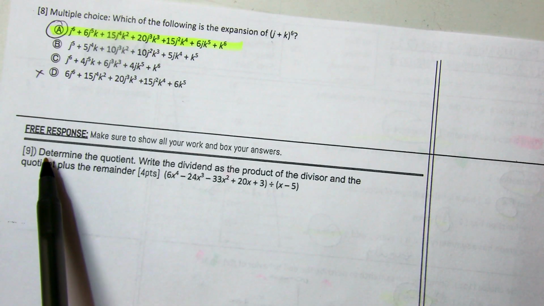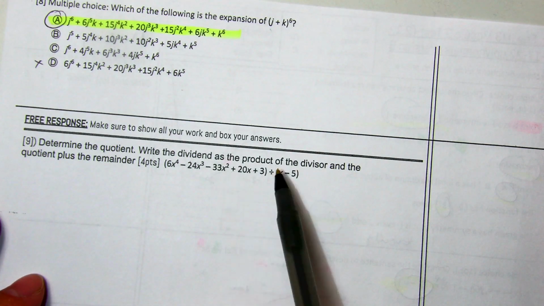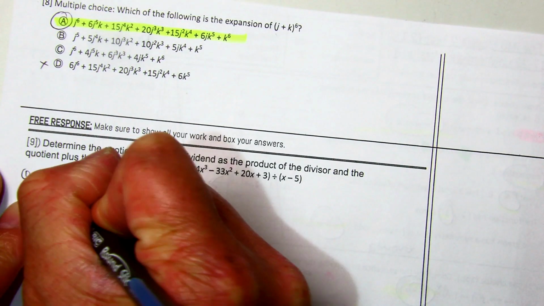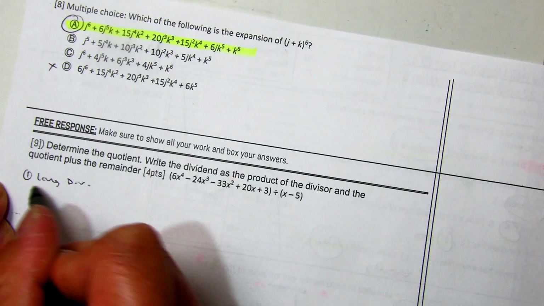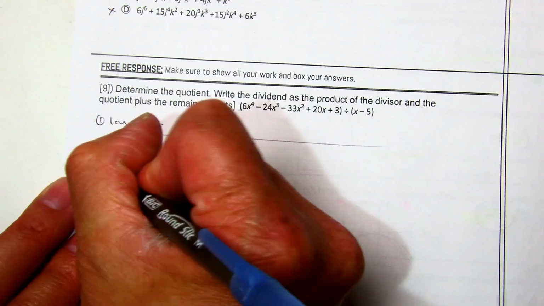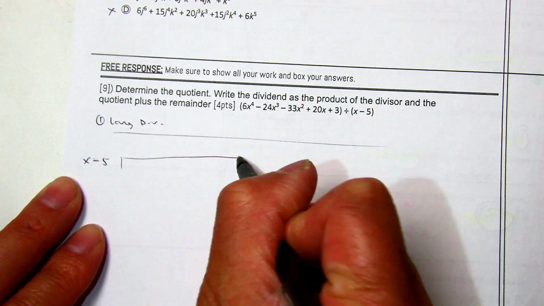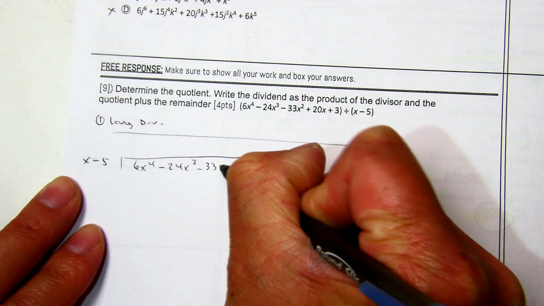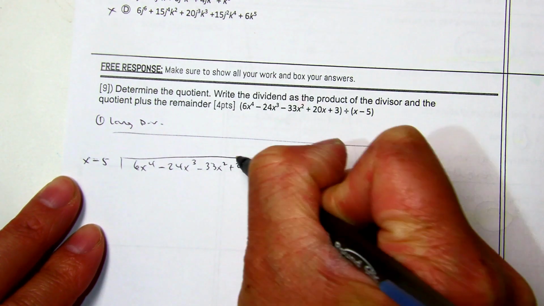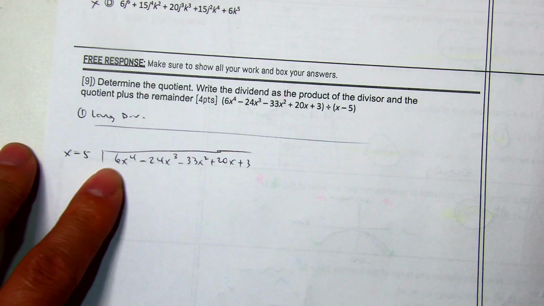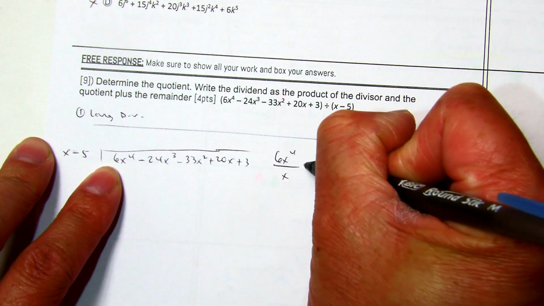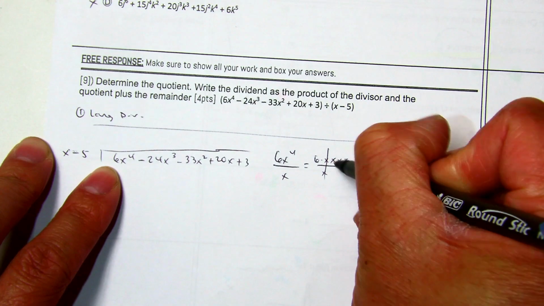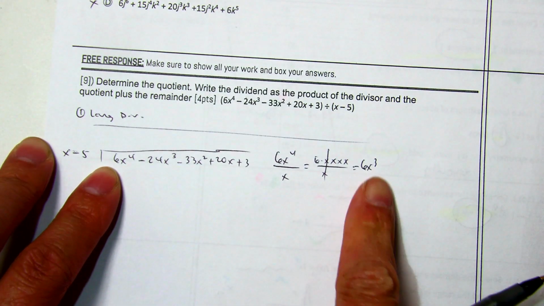Question number 9, determine the quotient, write the dividend as a product of the divisor and the quotient plus the remainder. I'm going to do long division, or you can use synthetic division. x minus 5 into 6x to the 4th minus 24x to the 3rd, minus 33x squared plus 20x plus 3. x goes into 6x to the 4th. There's 6x to the 3rd as your answer, and I'm going to put that up here.